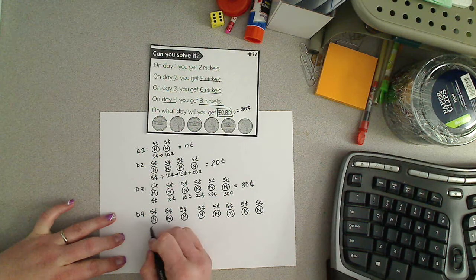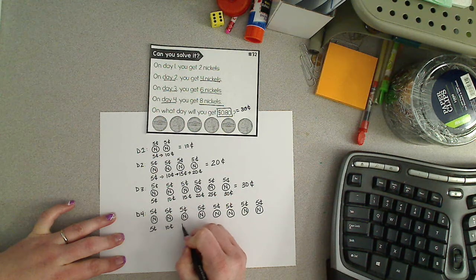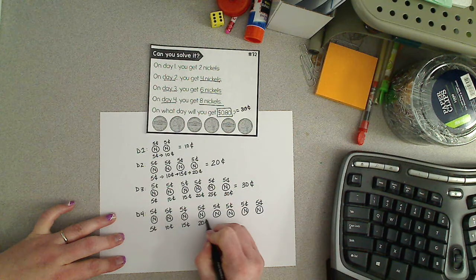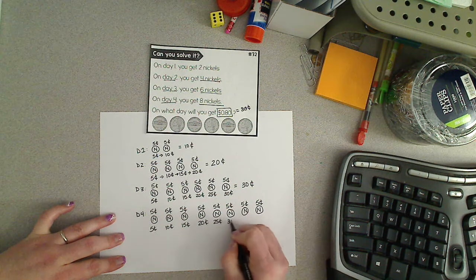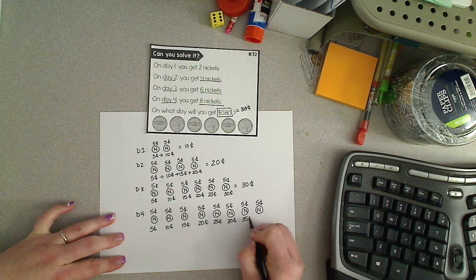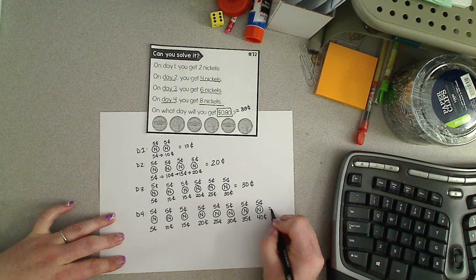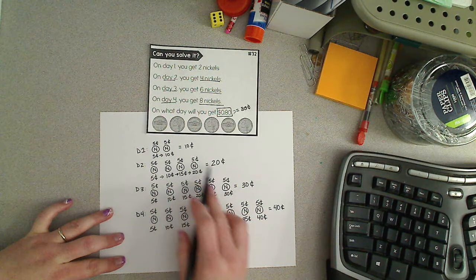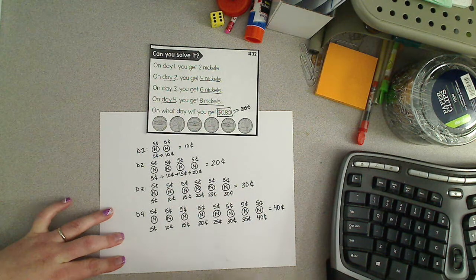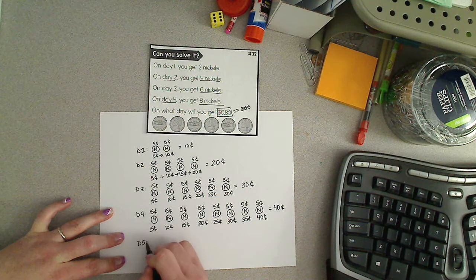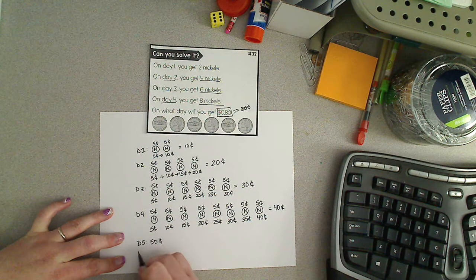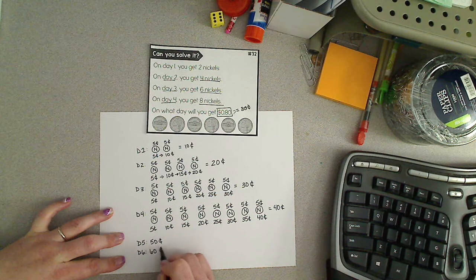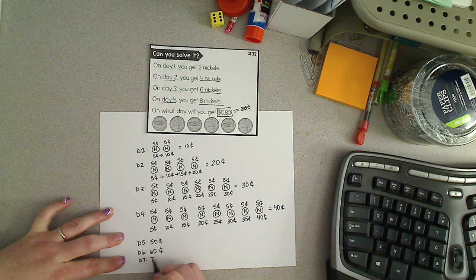So once again, we're adding on 5 cents, 10 cents, 15 cents, 20 cents, 25 cents, 30 cents, 35 cents, and 40 cents. So on day 4, we have a total of 40 cents. Now, if students are seeing the pattern by now, they know we're adding 10 more cents per day. So they could maybe recognize that day 5, they're going to have 50 cents. Day 6, 60 cents. Day 7, 70 cents. And then day 8 is when they reach that 80-cent total.